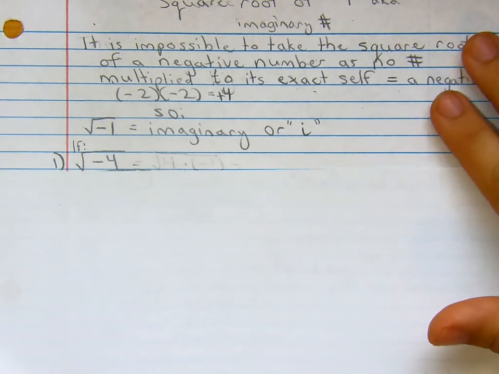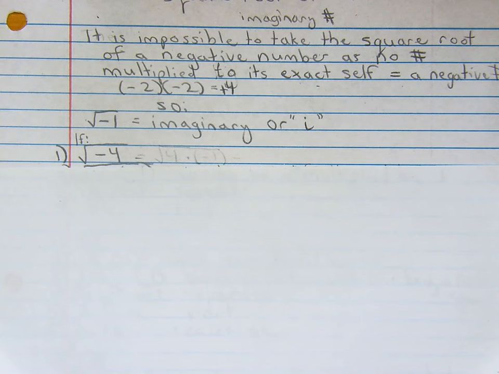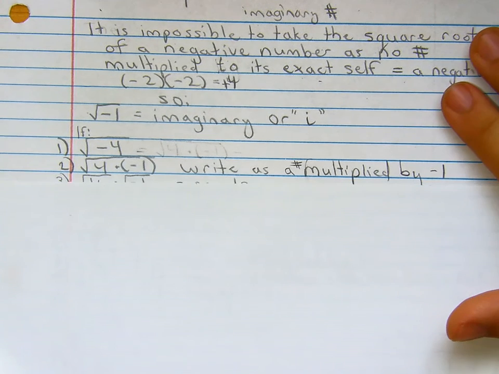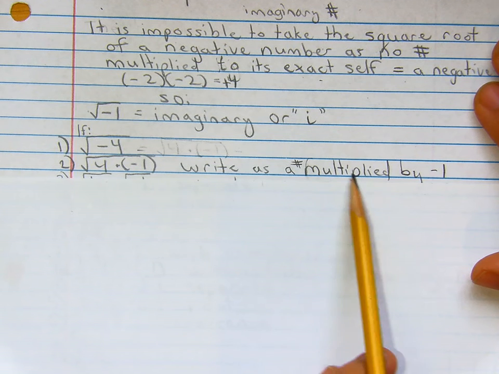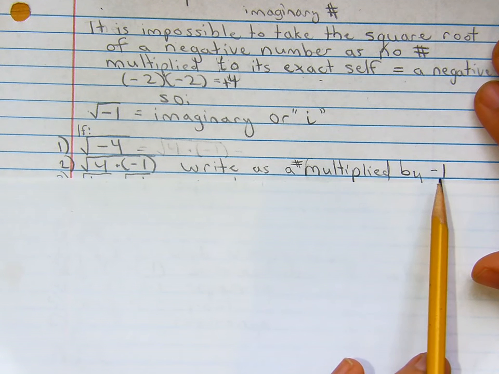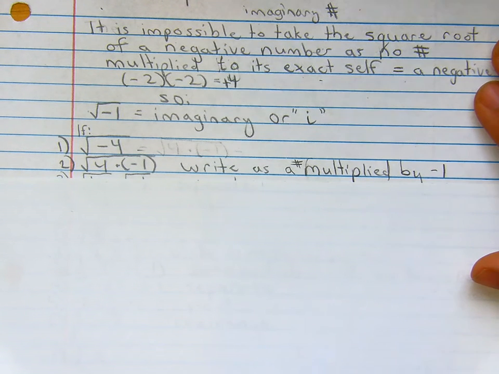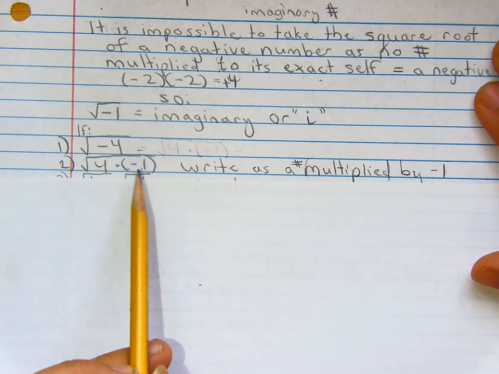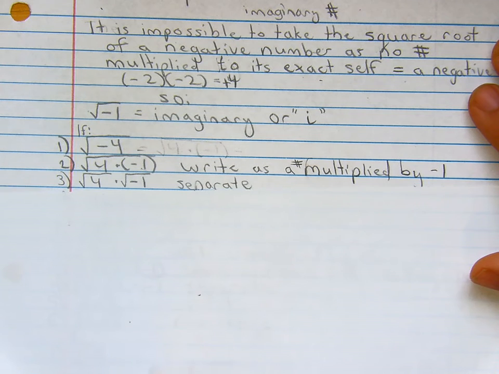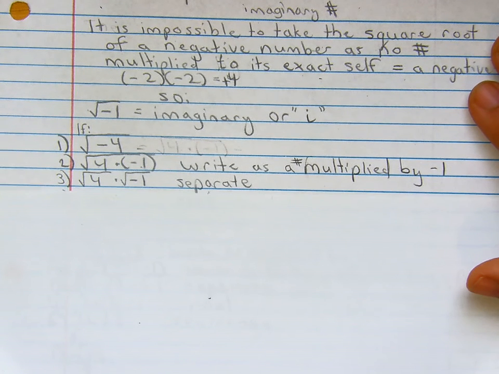So if you are given something that says, for number 1, the square root of -4, what you're going to want to do is write the number as being multiplied by -1. So basically composed of its factors, 4 and -1. Separate out that -1 from the rest of the number.